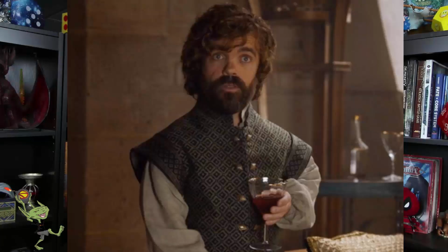So a character like Tyrion Lannister from the Game of Thrones series is a character who's very charismatic. Like, maybe he's not likable to every character in the series, but many times there are so many people that are moved to follow him once he's persuaded them.